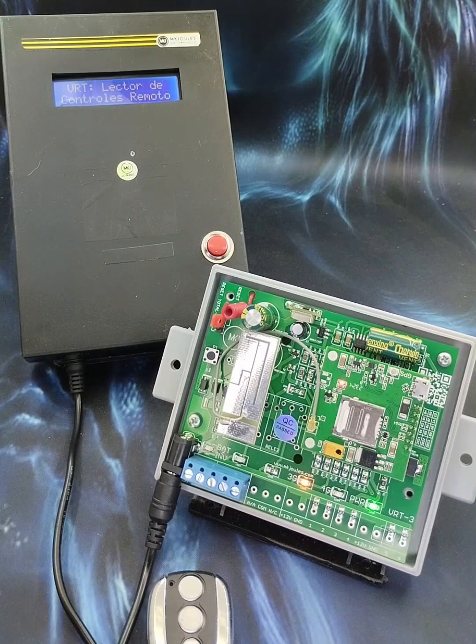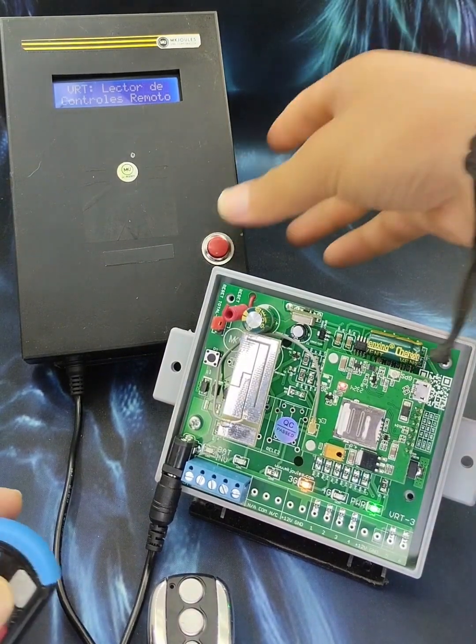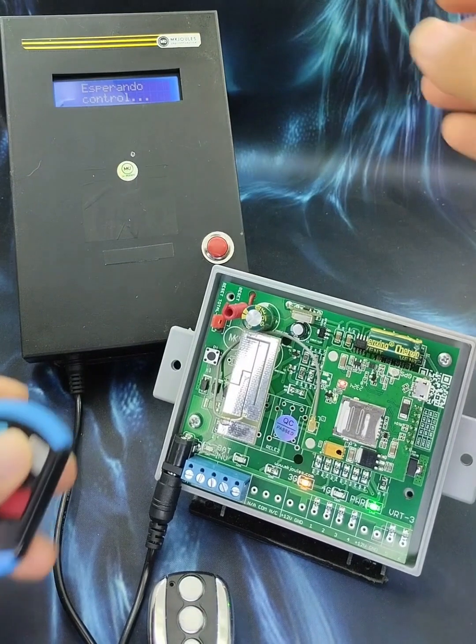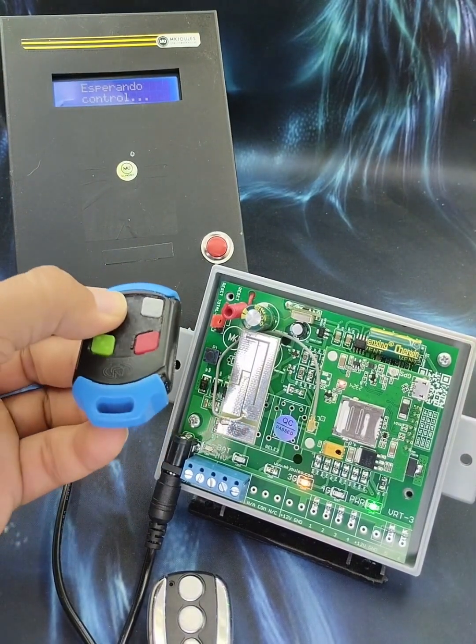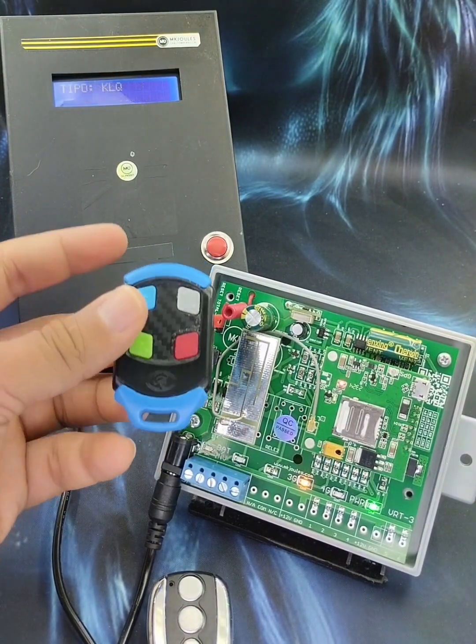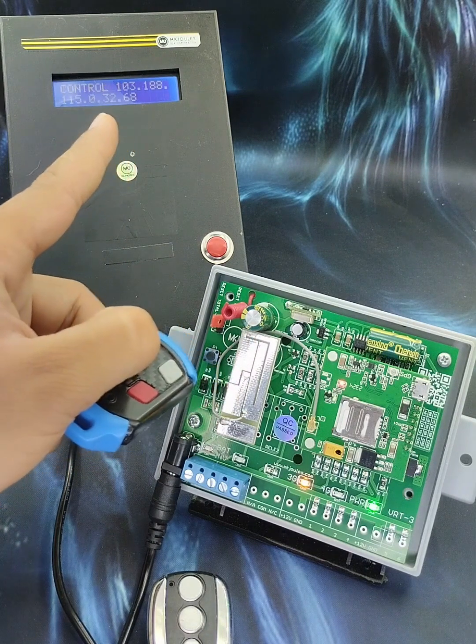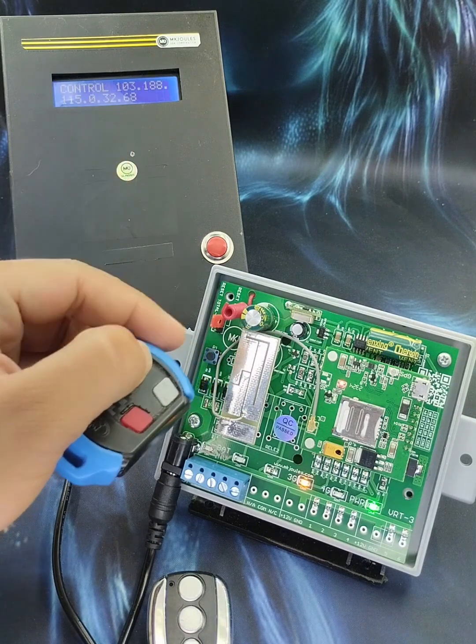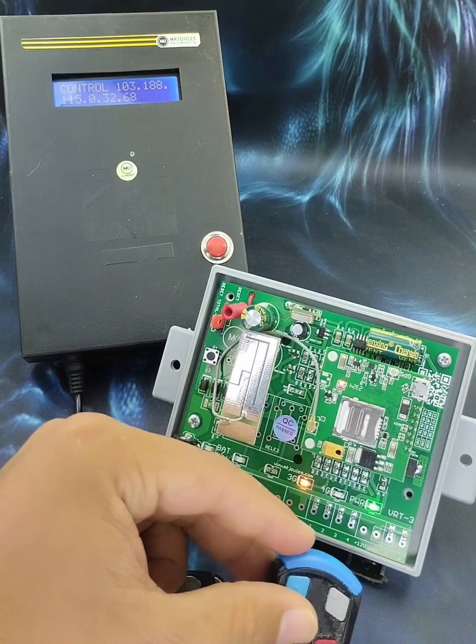The remote control reader will allow us to know the serial numbers of our controls. We press the button on our reader and the button on the control we want to record, and it will display the serial number. That serial number is what we're going to send through our application.